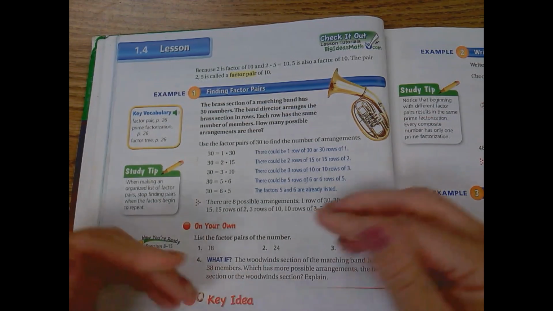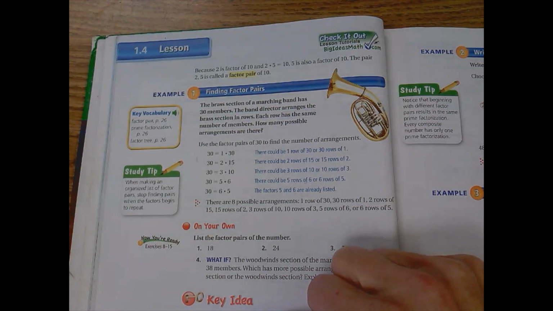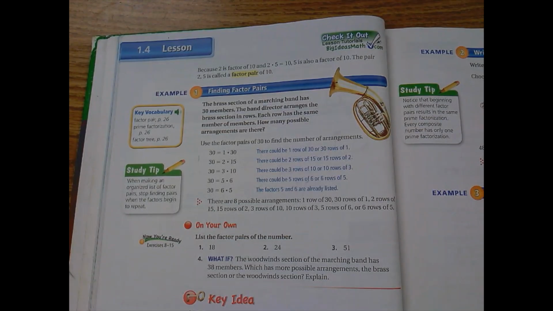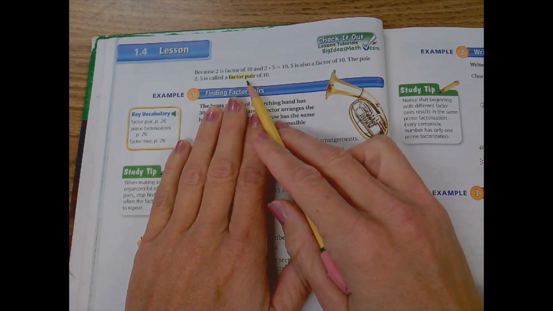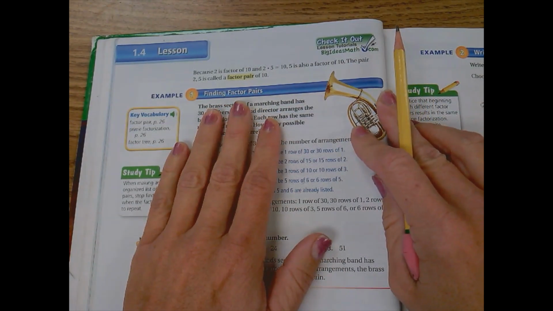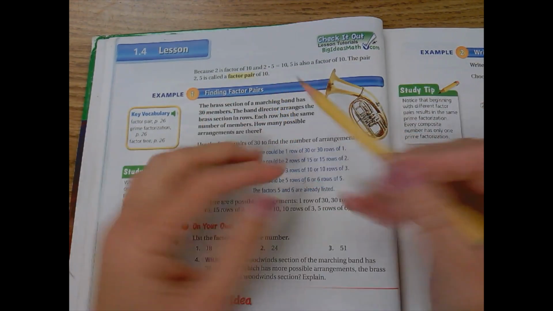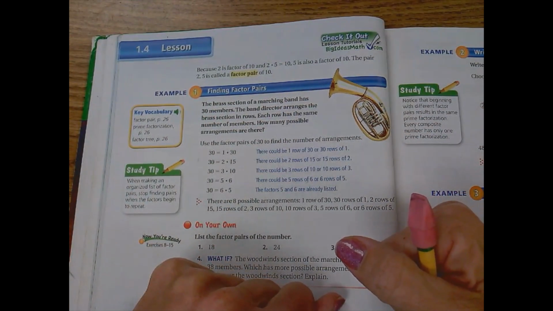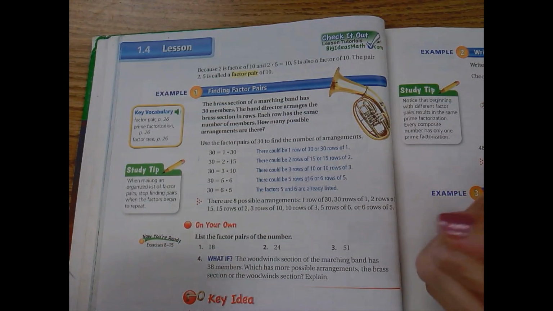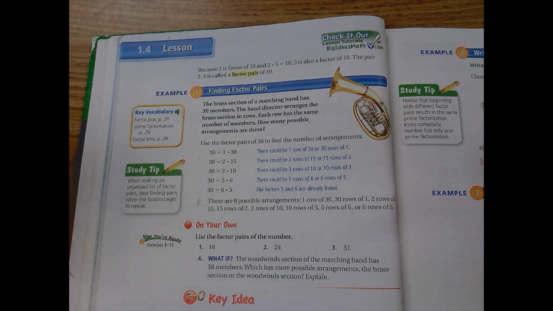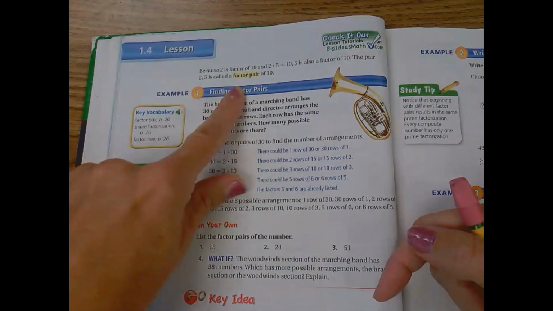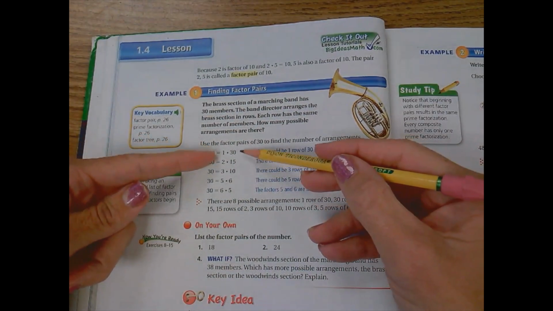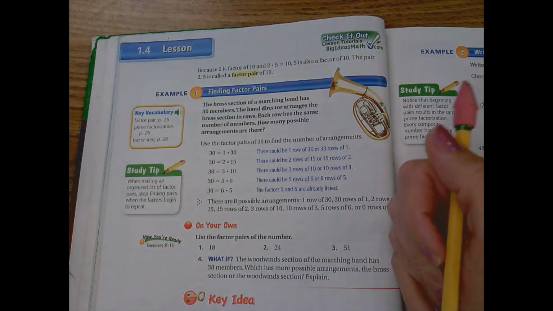So what you do is you look for your factor pairs there. Factor pairs are numbers that are multiplied together to get a product. Up here, it goes over that part. 2 is a factor of 10 because 2 times 5 is 10, and so the 2 and the 5 go together. They're the factor pair. I know that 1 and 10 are also factors, but the factor pair is the two numbers that go together to make that product. So 2 and 5 is your factor pair. And then here is your list of factor pairs for that number 30.